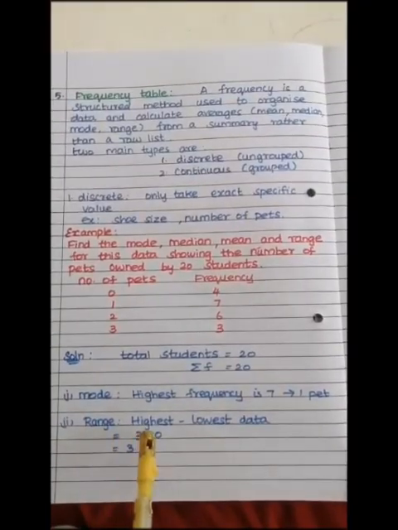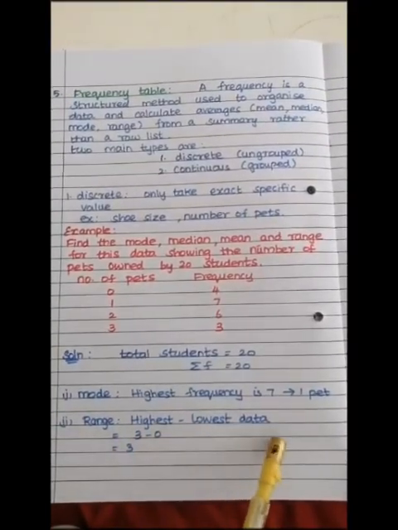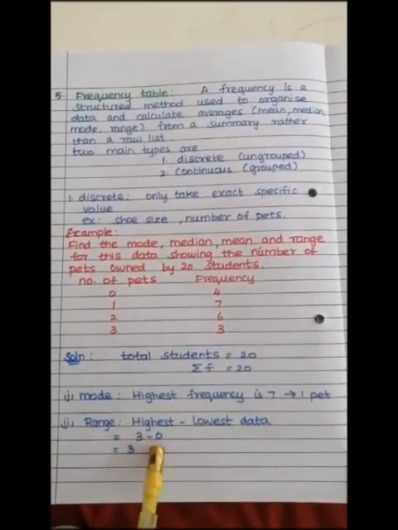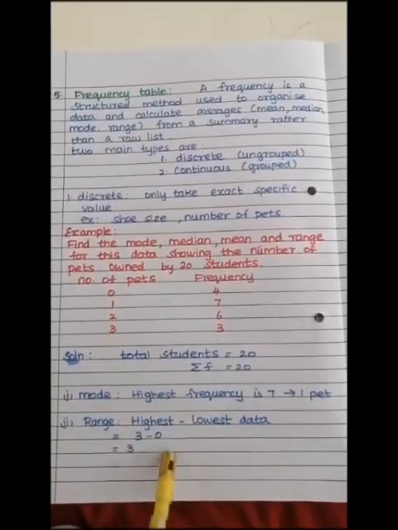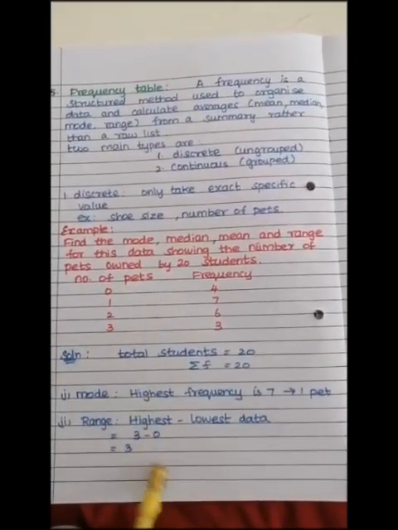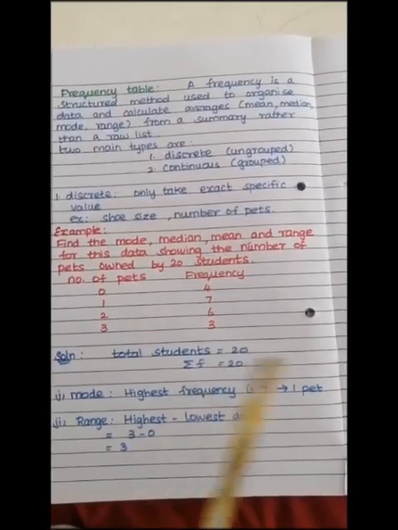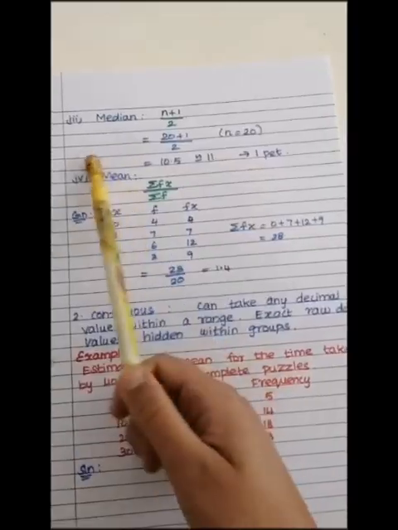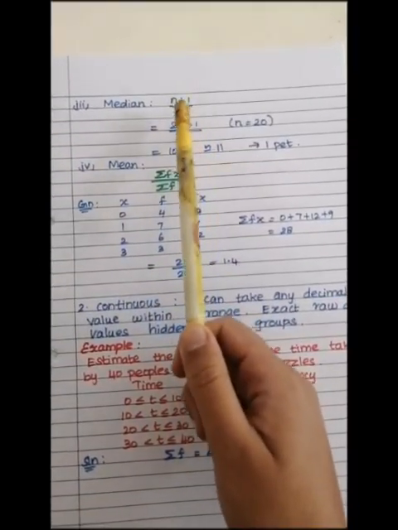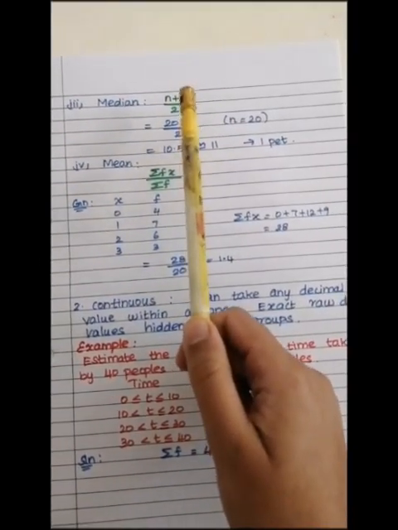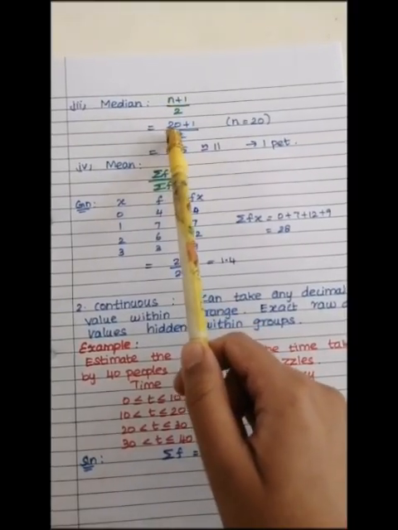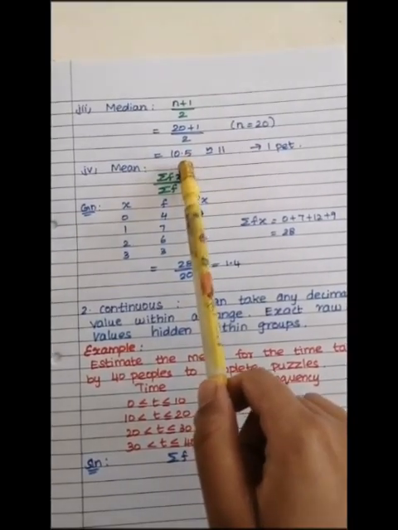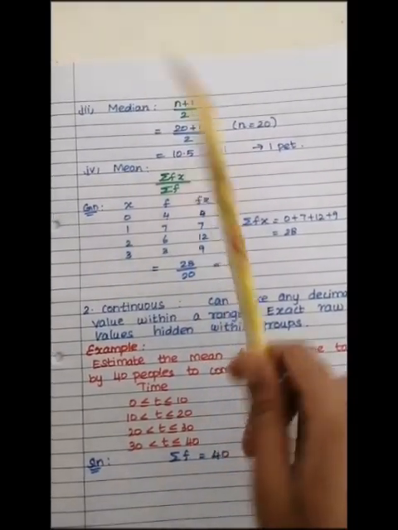Then the range is the highest minus the lowest value. Here the highest value is 3 pets and the lowest value is 0 pets. So 3 minus 0 is 3. The range value is 3. Next, the median. Median means n plus 1 divided by 2 is the formula. We know the total number is 20. 20 plus 1 divided by 2 is 10.5, which is approximately 11.